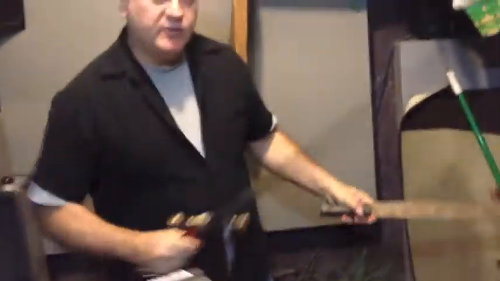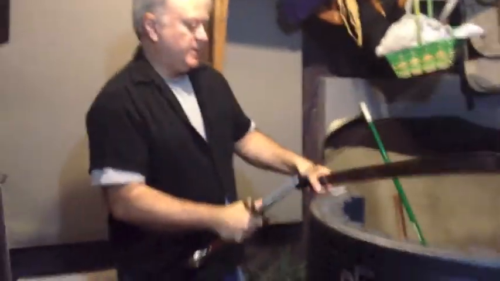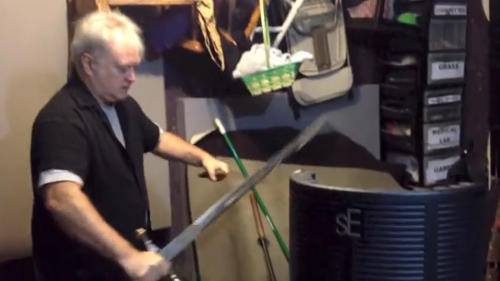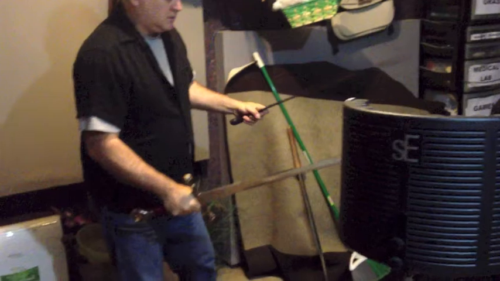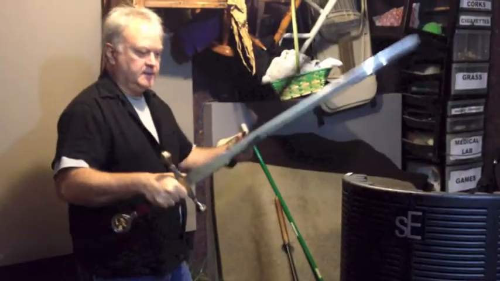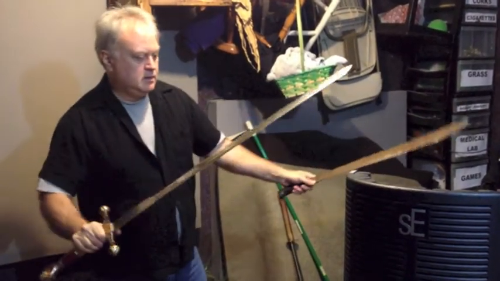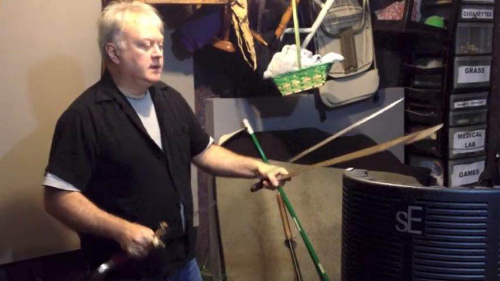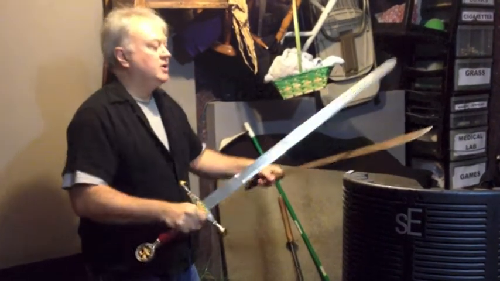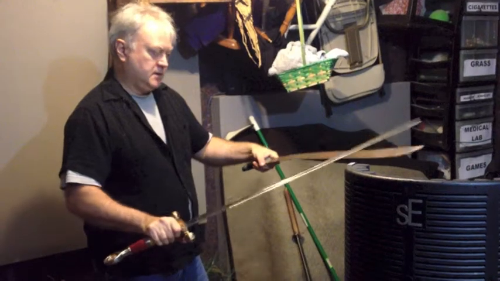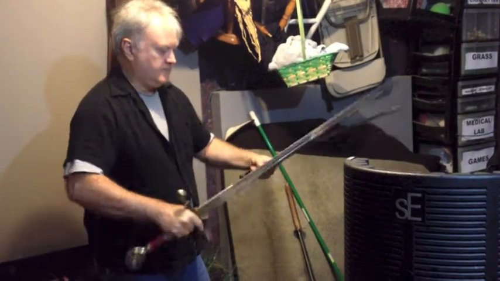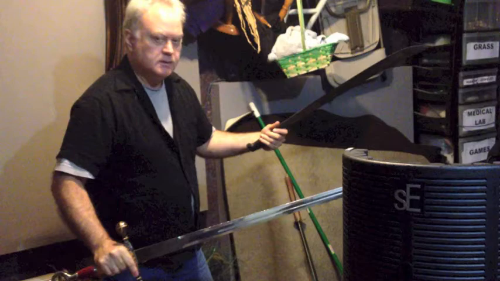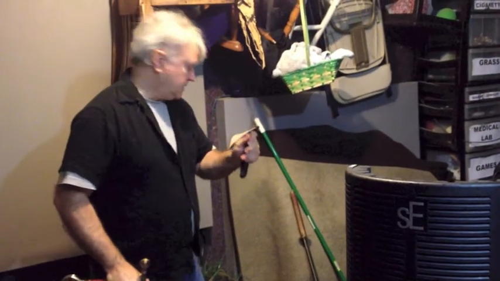And if you listen, and this is the sword that John Voight was holding. But if you listen, it has a nice ring to it. Now the hits are done with sound effects, but additional sounds are done with those. This is a nice ring, this one.